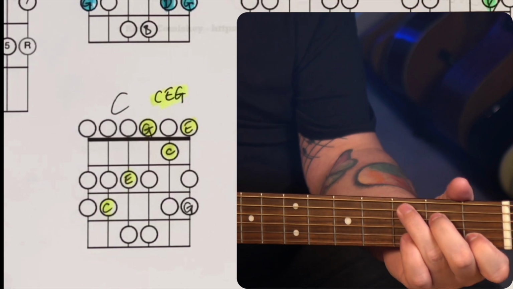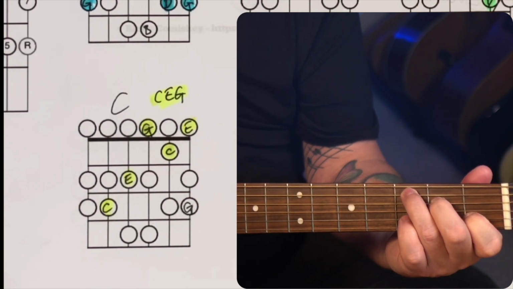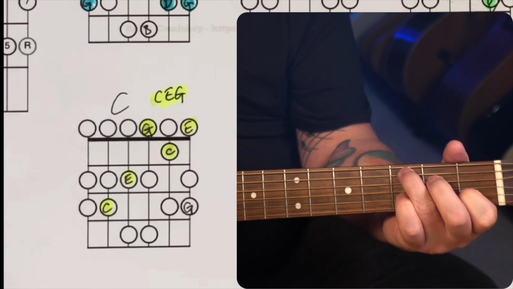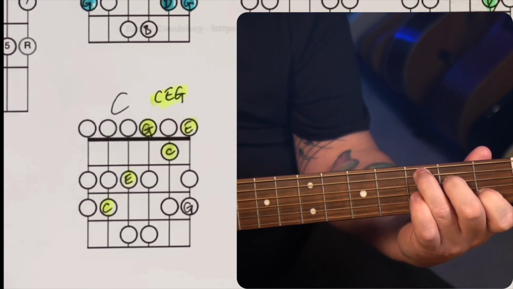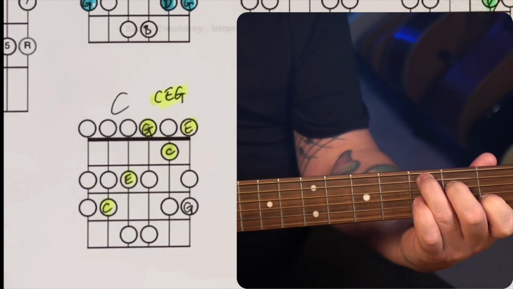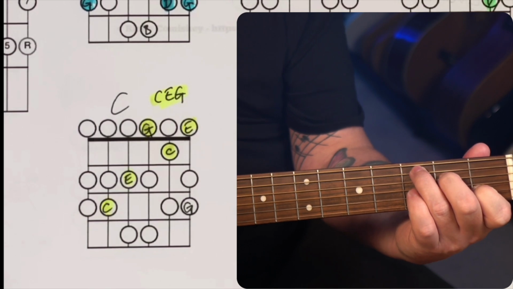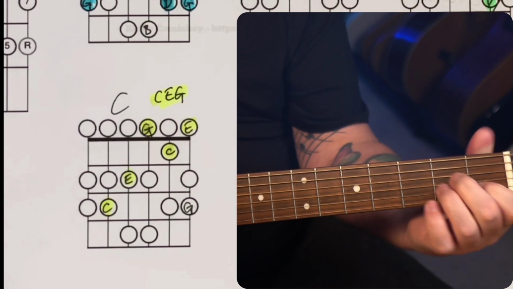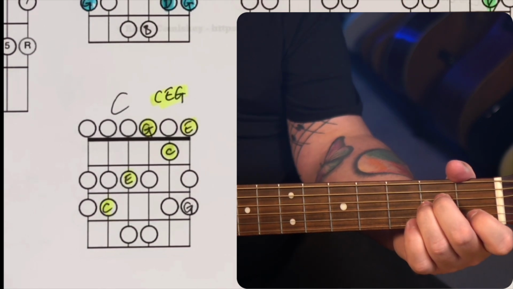Now, like I say, the cool thing is that open strings are fair game, and the C is wonderful for this. Yeah, so that lives there. And I'm hammering on and pulling off with that. It's also going to show me how the chords move down.